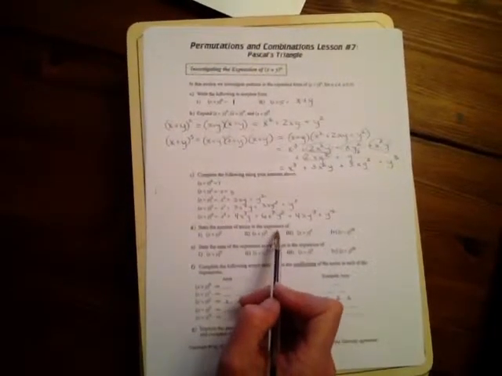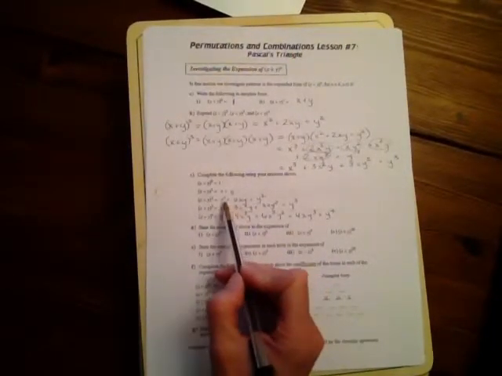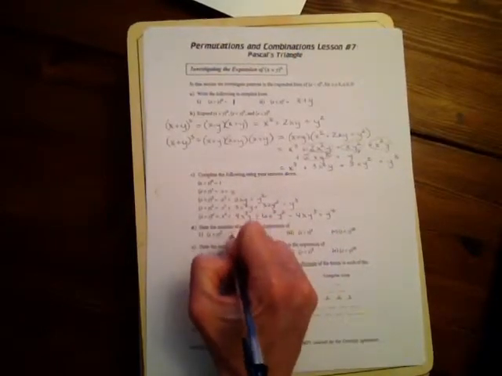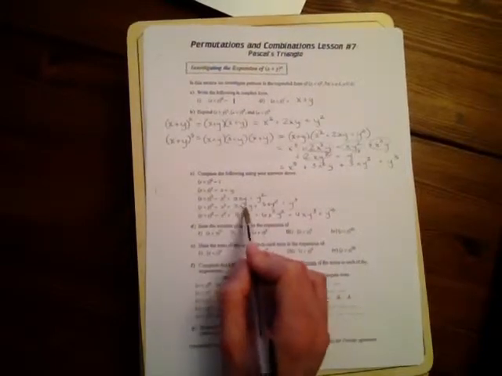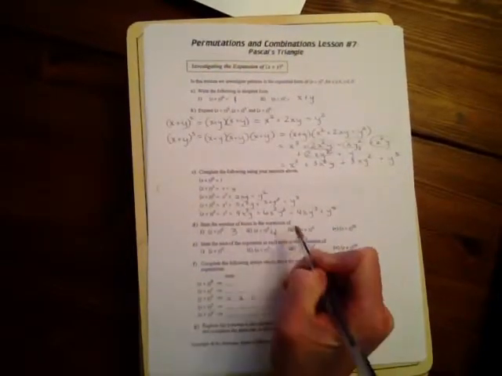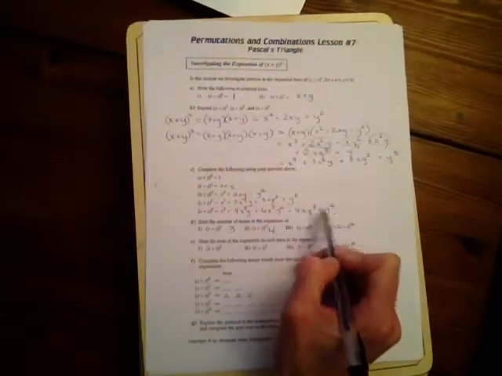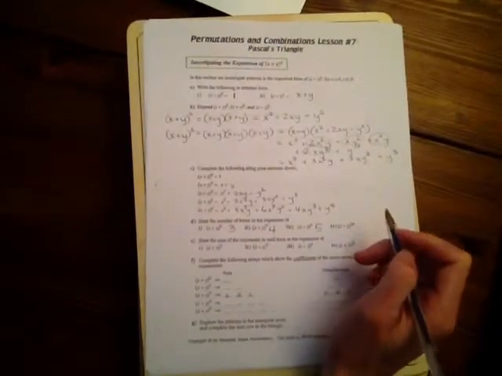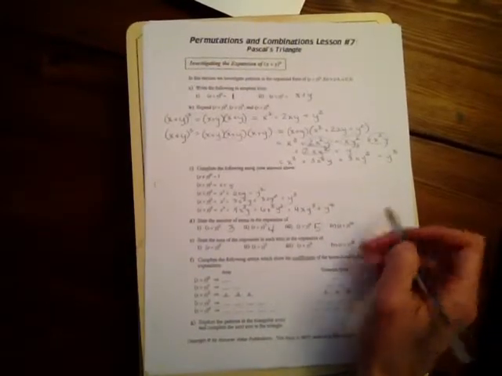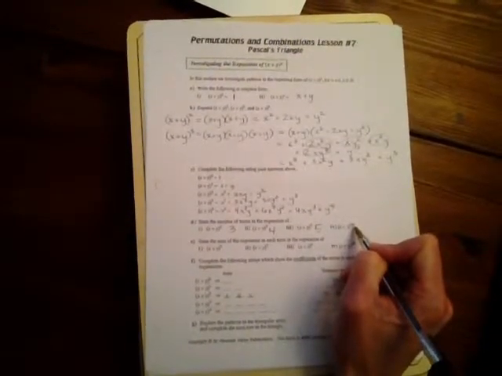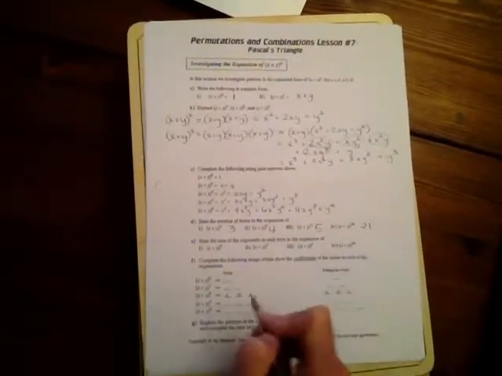State the number of terms in the expansion of (x + y) squared. If we look at that expansion, we have 1, 2, 3 terms. For (x + y) cubed, we have 1, 2, 3, 4 terms. For (x + y) to the power of 4, we have 1, 2, 3, 4, 5 terms. So what we're seeing is we have one more than the exponent for the number of terms. So for (x + y) to the power of 20, we would have n plus 1 terms, so we would have 21 terms.